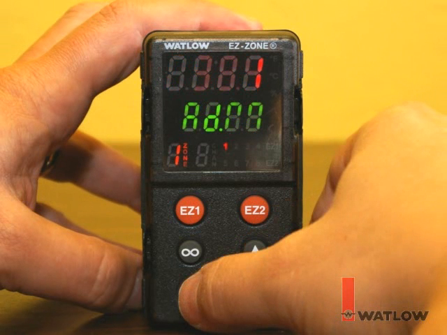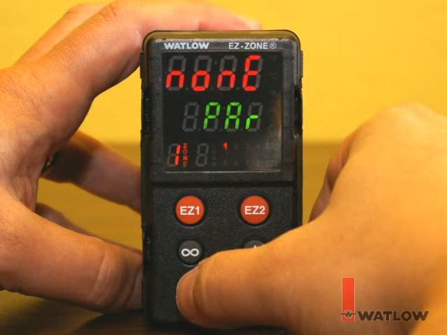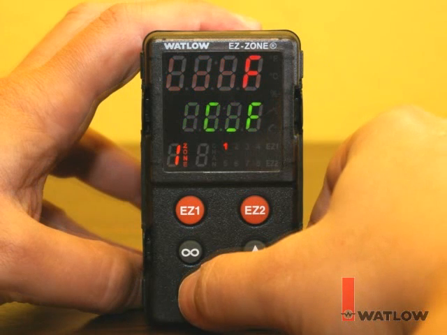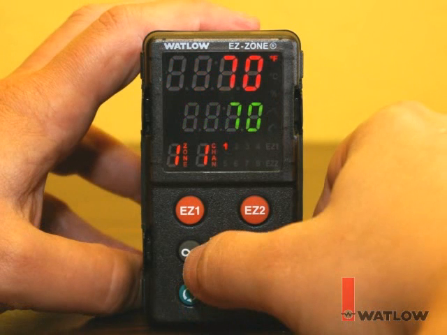Set the address to 1, baud rate to 38.4, parity to none, word order to low-high, display units to F, address map to 1, and yes to save settings transmitted via Modbus in non-volatile memory.